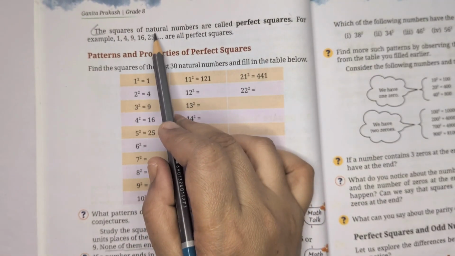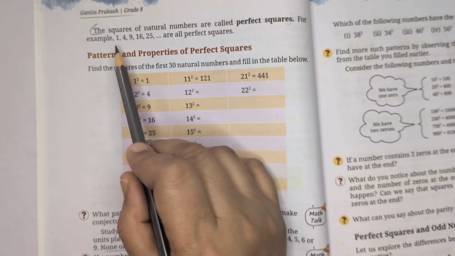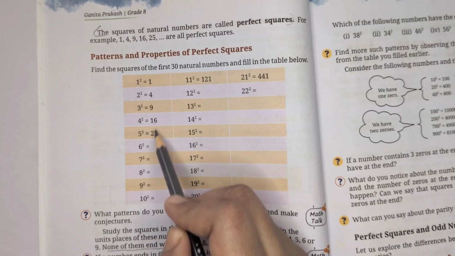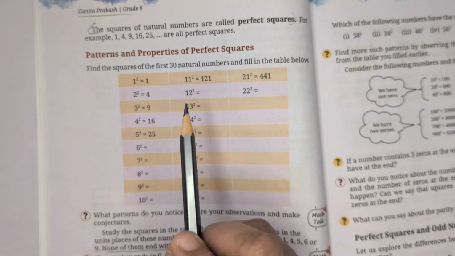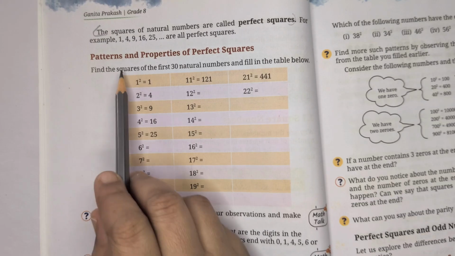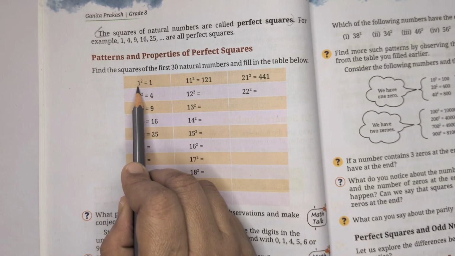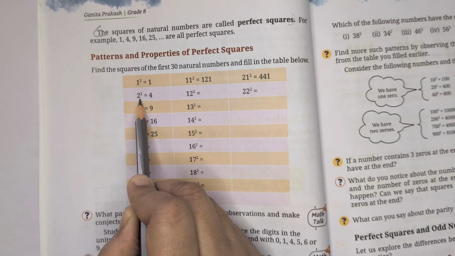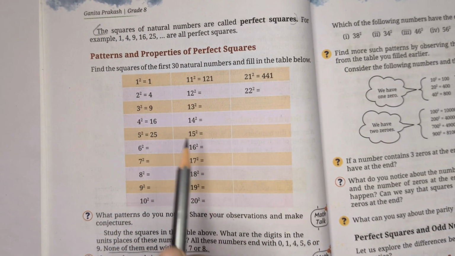The squares of natural numbers are called perfect squares. That means these numbers are called square numbers or squares or perfect squares. Now, patterns and properties of perfect squares. Here 1 square means 1 into 1, 1. 2 square, 2 into 2, 4. 4 square. Here to complete the rest of the numbers.